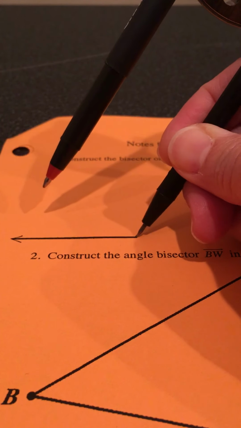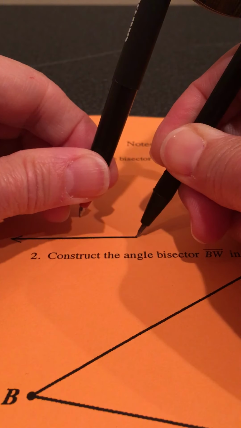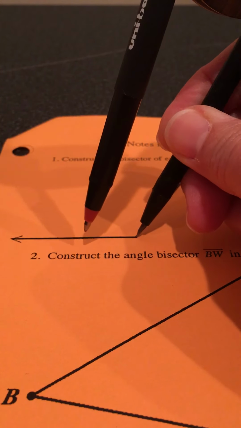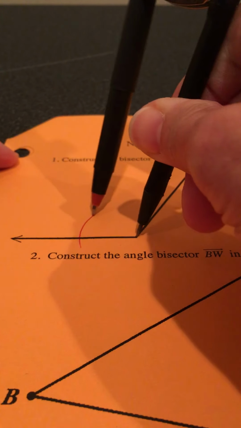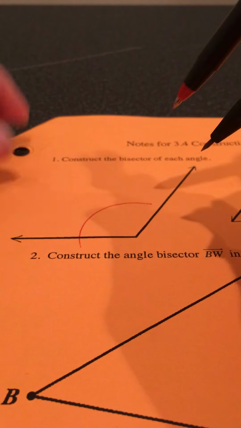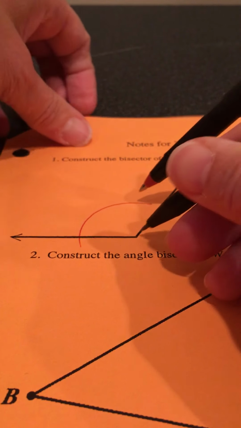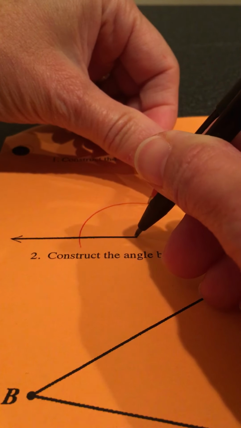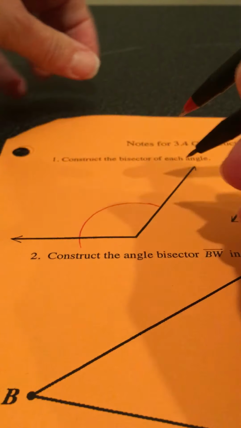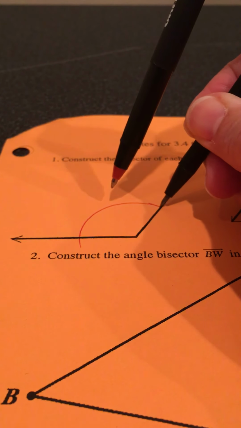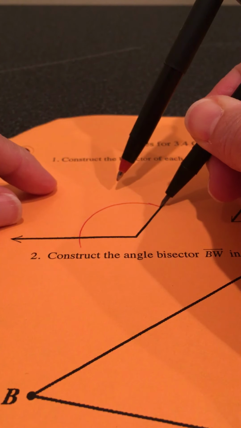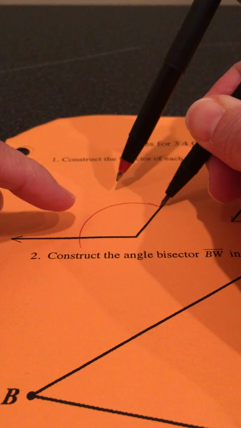You'll put the sharp point of your compass on the vertex of the angle and open up your compass to whatever's comfortable so that when you swing an arc, you pass through both sides. Whoops, didn't quite get there. Let me continue that. All right, once you get those two intersection points, you'll need to swing another set of arcs.